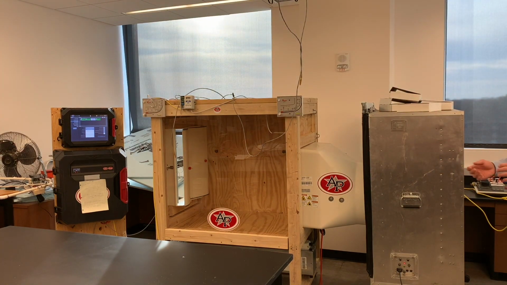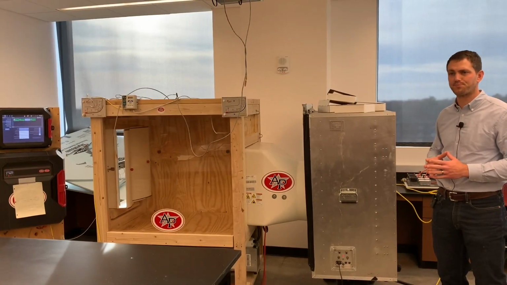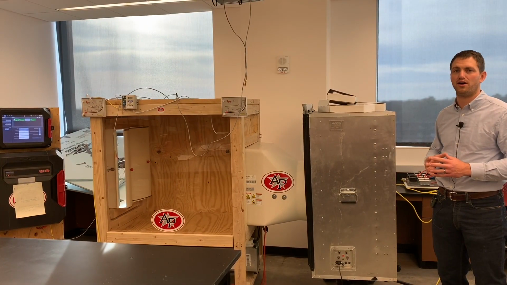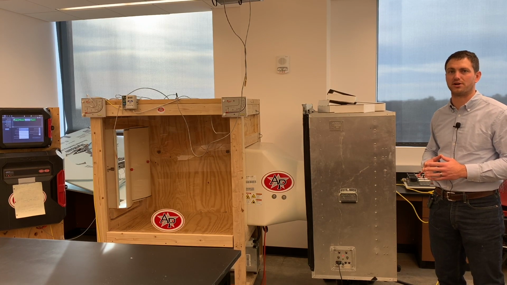This device is commonly used in research for measuring airflow, to do fan performance and estimating air emissions from animal production systems.